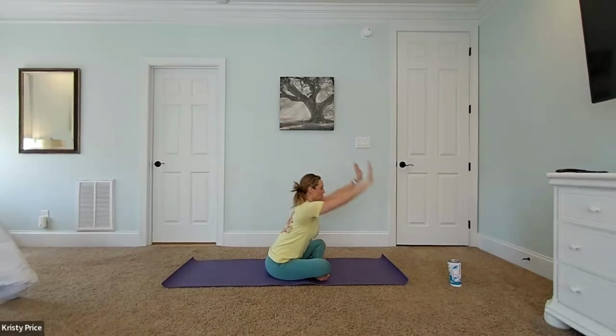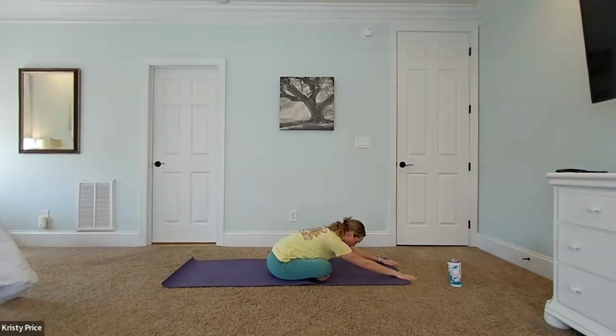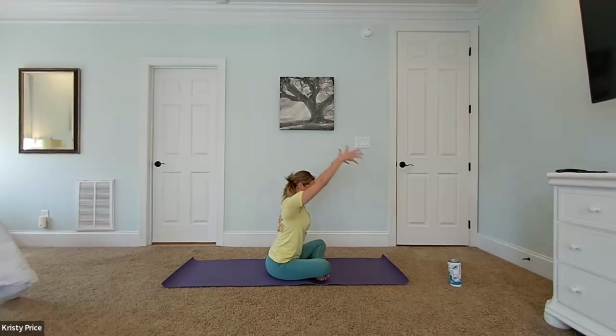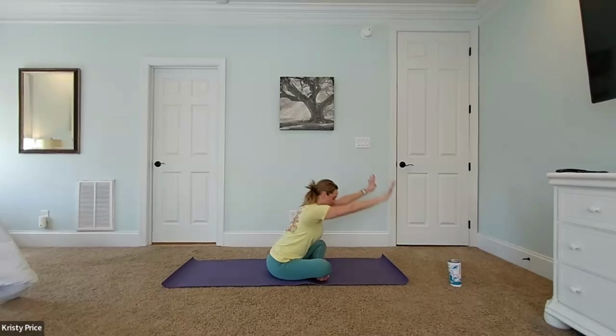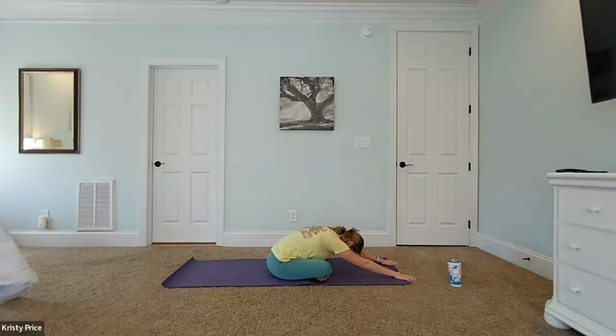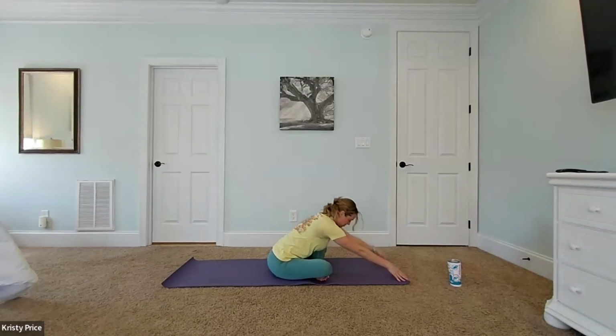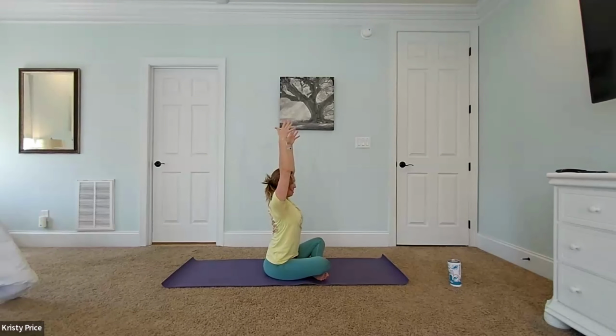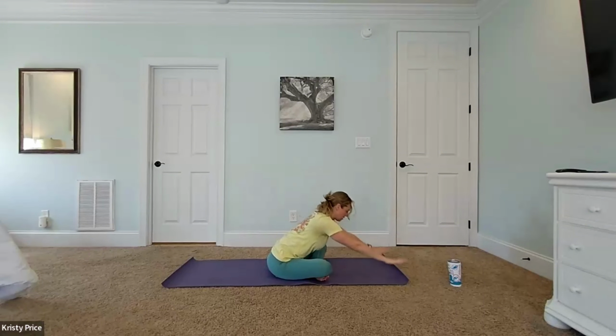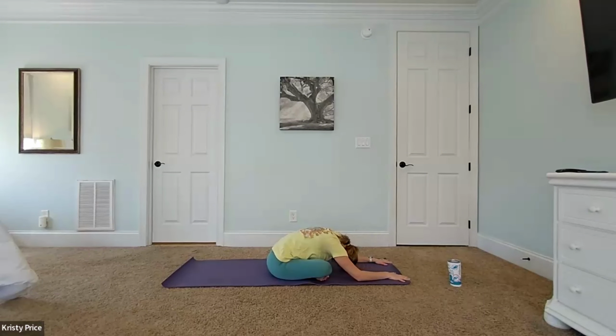As I exhale, I'm just going to forward fold. My hands touch the floor. I'm going to let my head drop. And then I'm going to inhale and lift back up. Now, when you come down, you can round your back, certainly. But as you're lifting up, you're going to try to keep your torso nice and straight, so you're engaging the muscles of the back, of the shoulders.